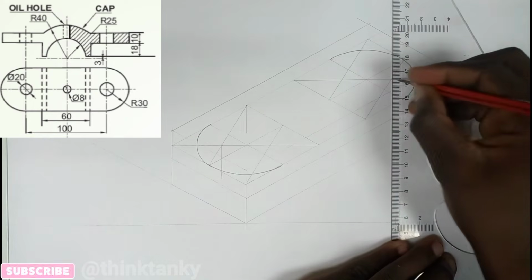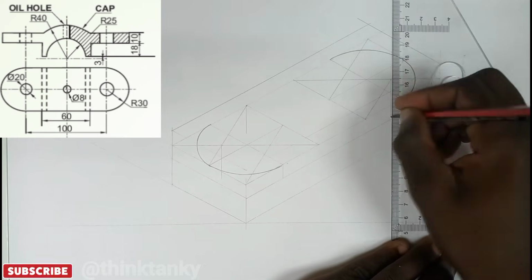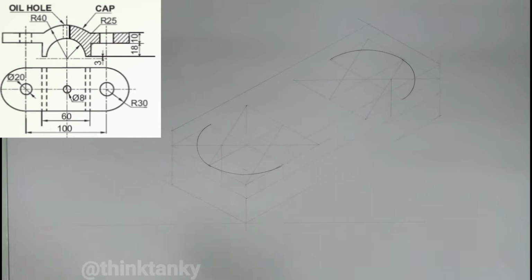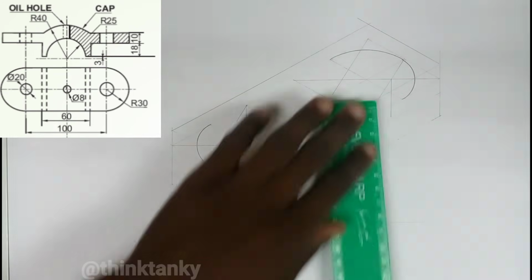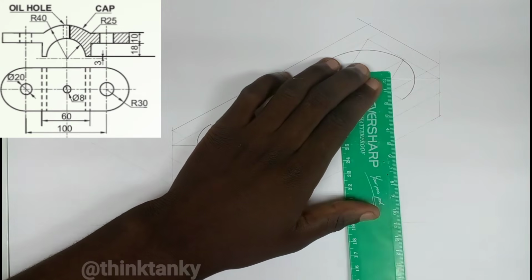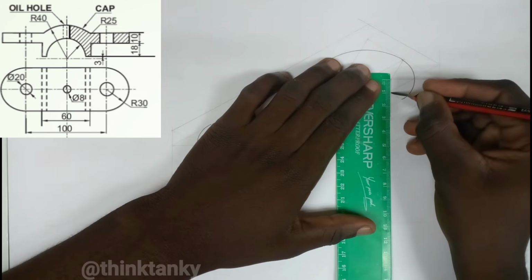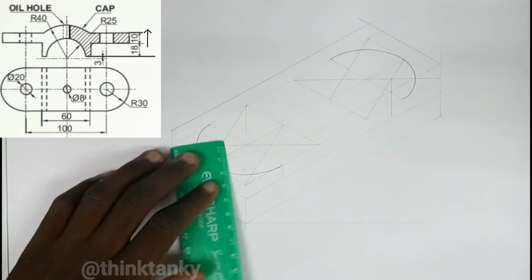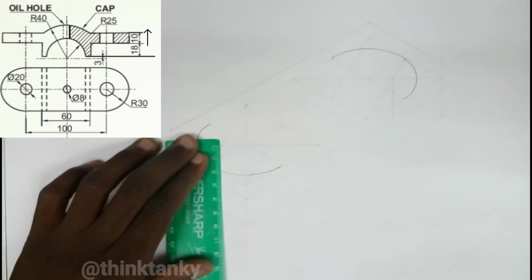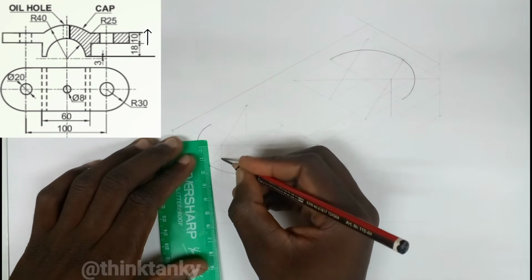Then I do that here. Then the height of my slab is 10. So measure a height of 10 from each and every center point.